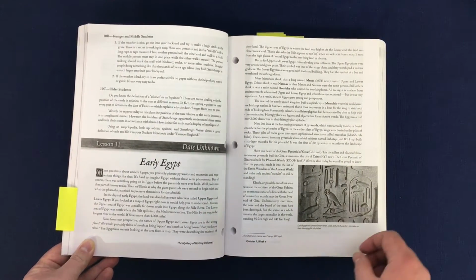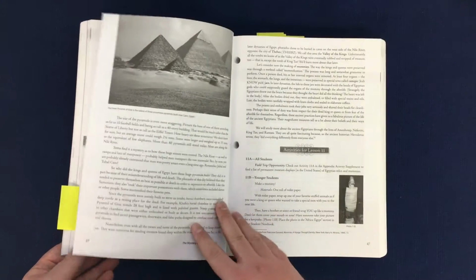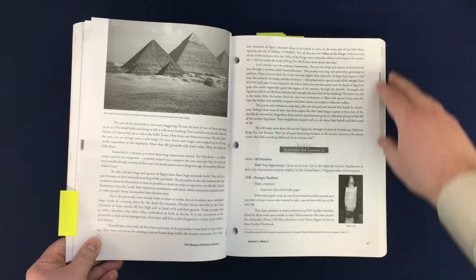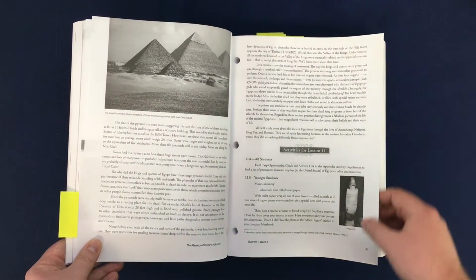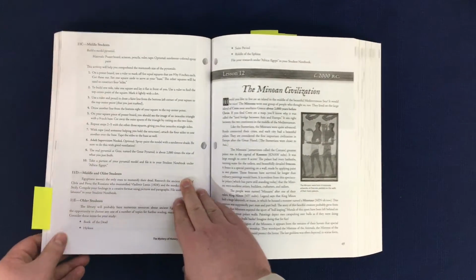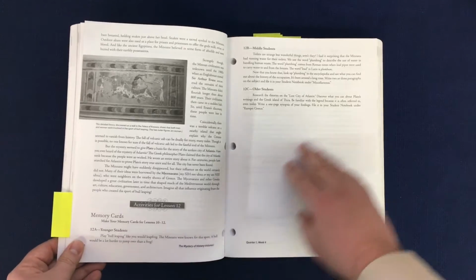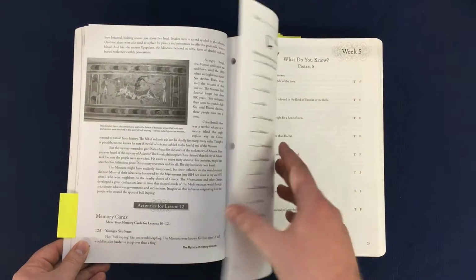Each week has 3 lessons, and each of those 3 lessons have activity directions. Now, don't try to do all of them. That's more than any one family needs to do. If you do 1 activity a week, you're doing just fine. At the end of the 3 lessons, you will find a review.